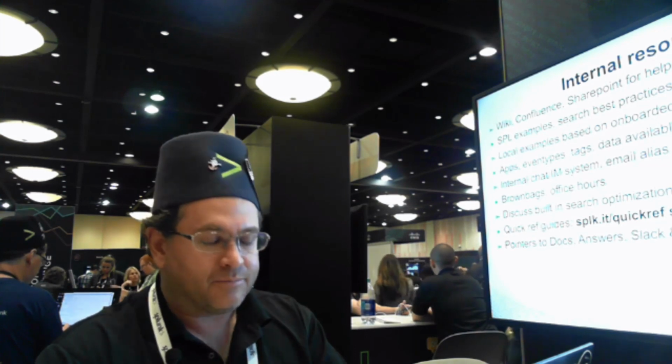This can act as a great bootstrap to getting your beginning customers going without you having to handhold each and every one. The more you put into your local documentation about apps available, event types, tags, what data you've got onboarded, what data is available to users in general, the happier and more self-serving your users are going to be.